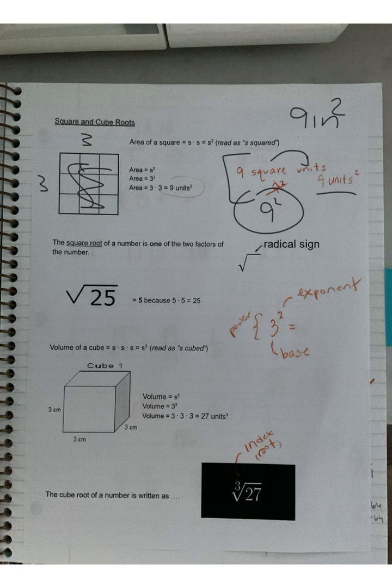The square root of a number is one of the 2 factors of the number. So this is what our square root symbol looks like. It's a radical sign. And here we have the square root of 25 is 5, because 5 times 5 is 25, and the square root is one of those factors, which is that 5 right here.